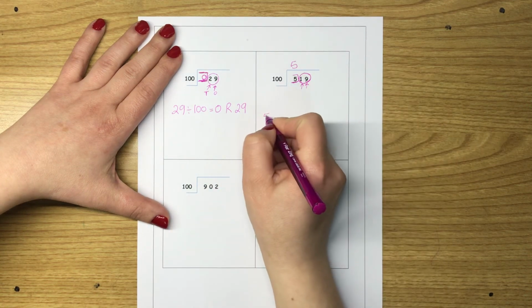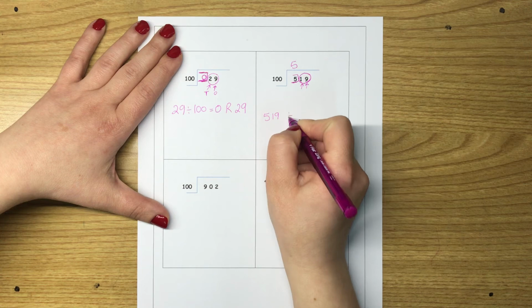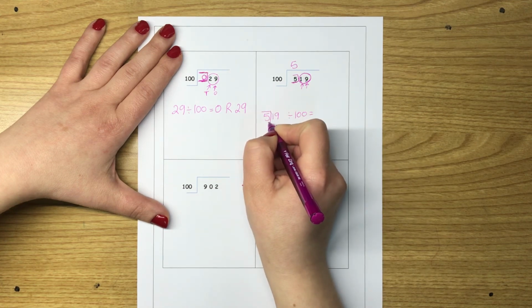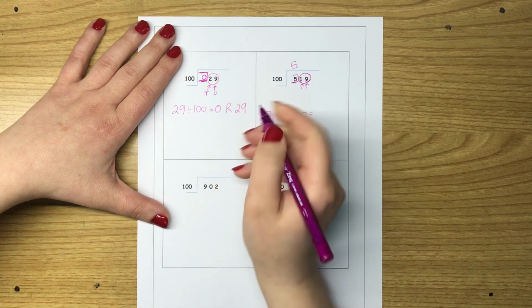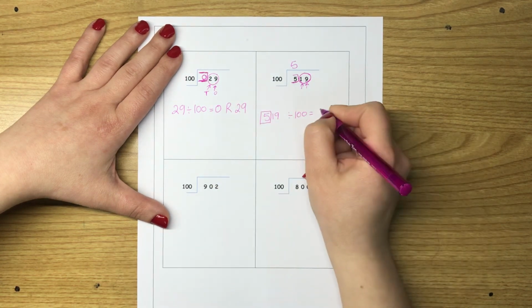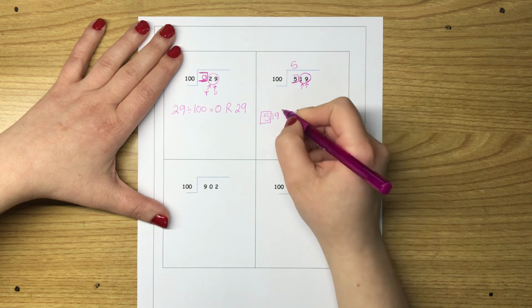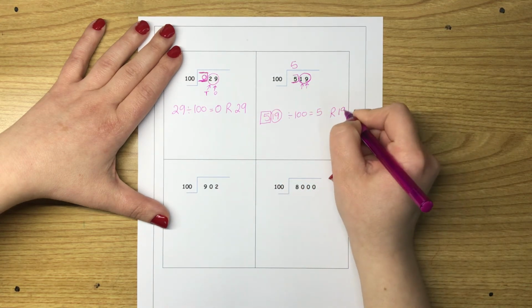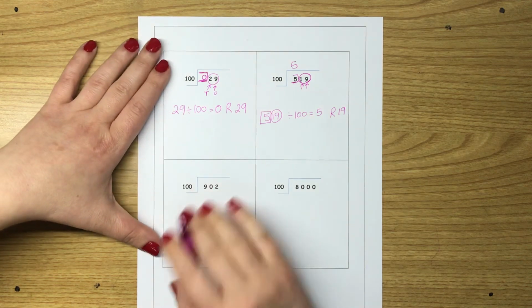So 519 divided by 100. Circle the hundreds and other places above it. There is nothing. So there is 5 hundreds, and the remainder is going to be the ones and the tens digits, which is 19.